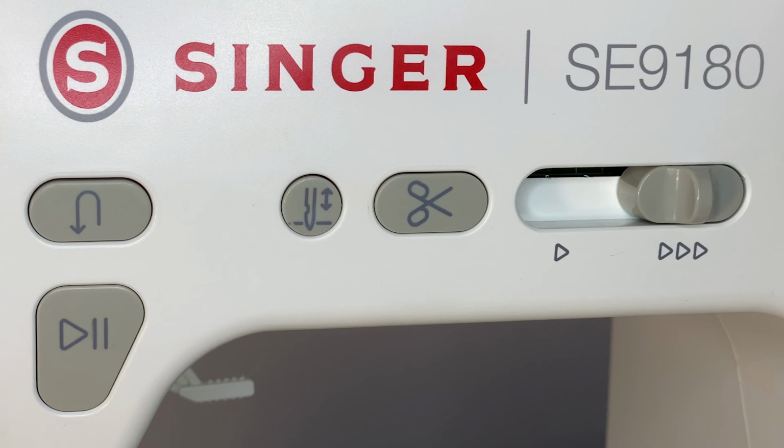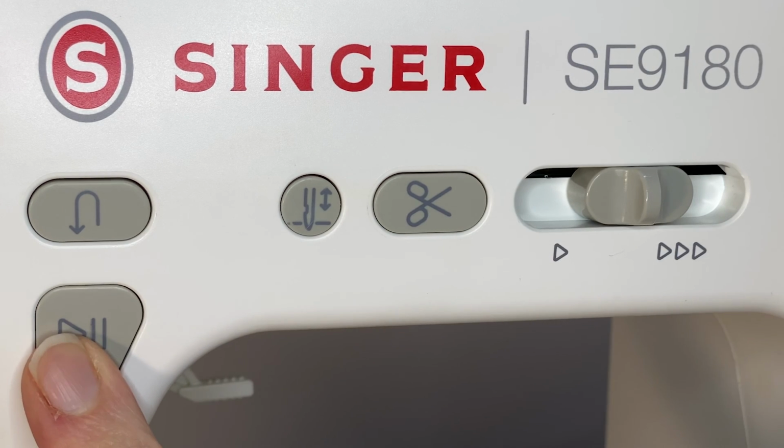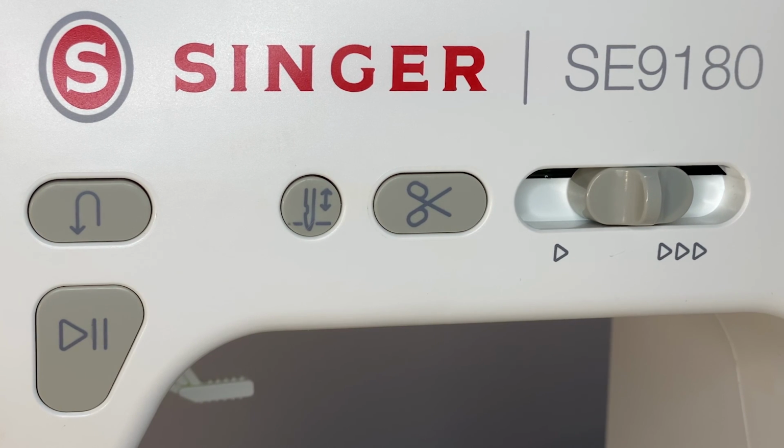You can also use the Start/Stop button here, which will sew at the maximum speed you have set on the speed slider. Press it once to start and once to stop.